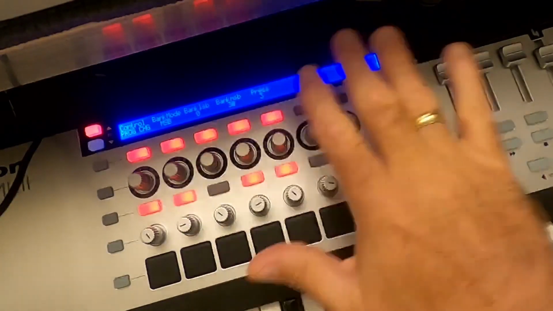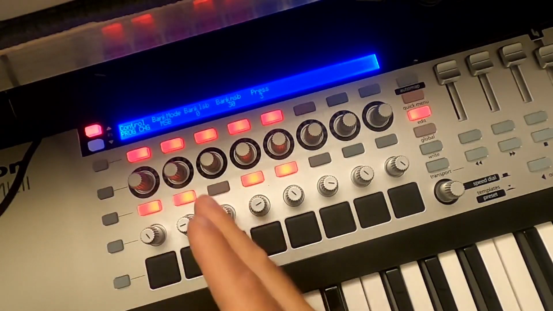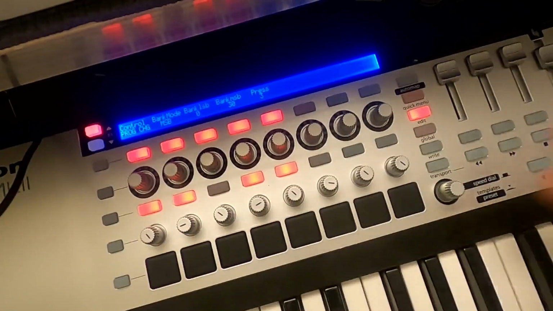In that way, you can set up any of those buttons, choose the function, what you want to do, put some numbers, and you can program the whole keyboard.